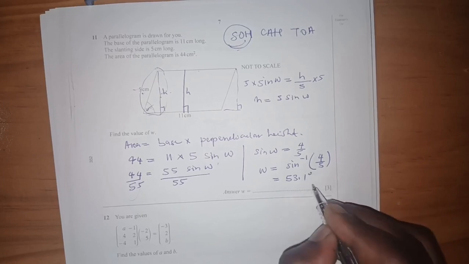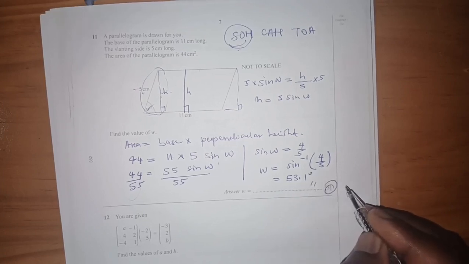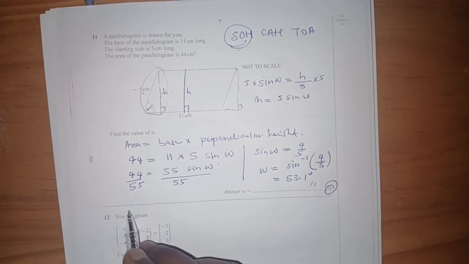They reach the final answer, they take all these 3 marks. Now you are given this one, and then find the values of a and b.